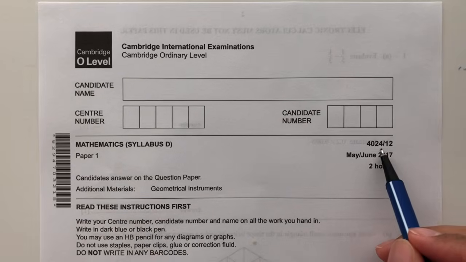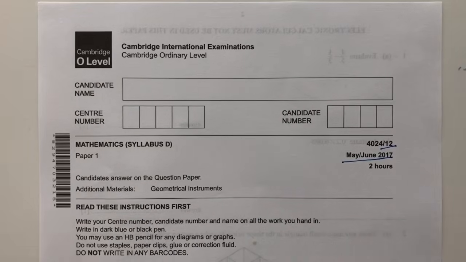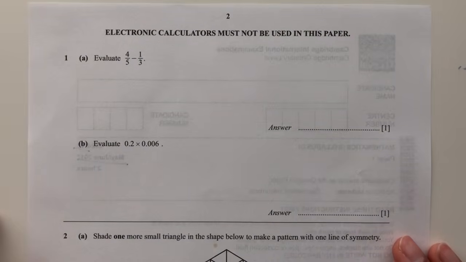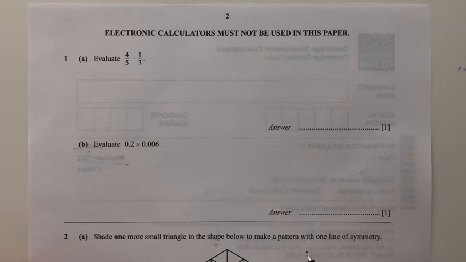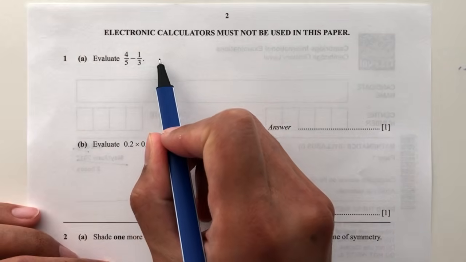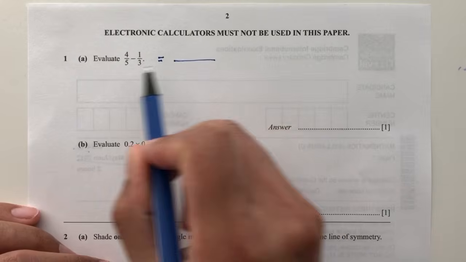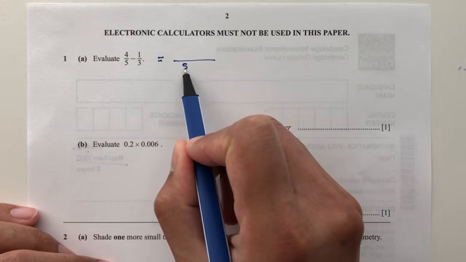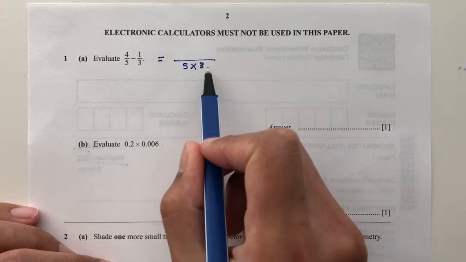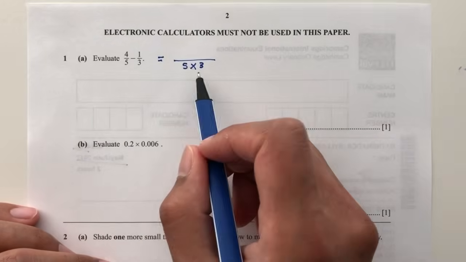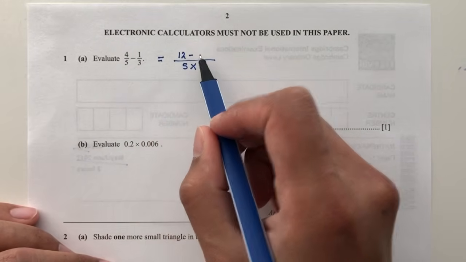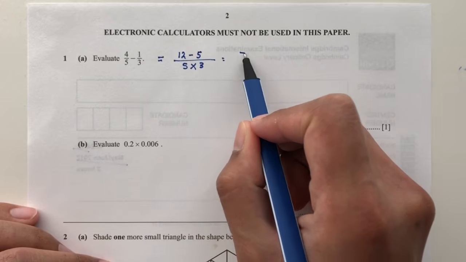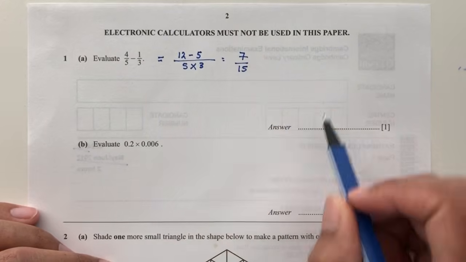This one is paper 1-2 of May-June 2017. So let's move on to question number 1. So here we have 4/5 minus 1/3. It is the fraction subtraction. So the first thing you see is that they have a different base. So you first have to multiply them by each other to form the LCM in this case. Now we can cross multiply. So 4 times 3 is 12, minus 1 times 5 is 5. That will be 7/15.